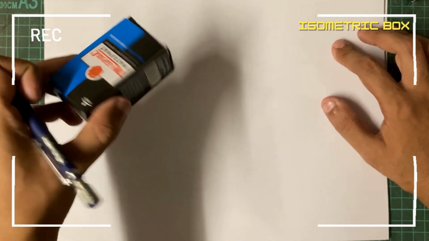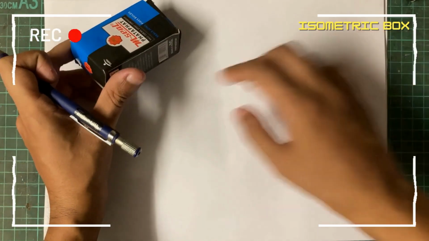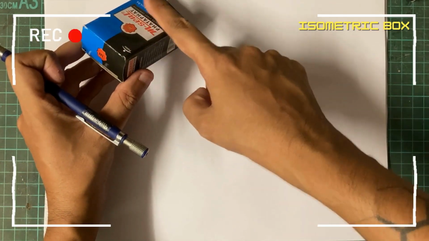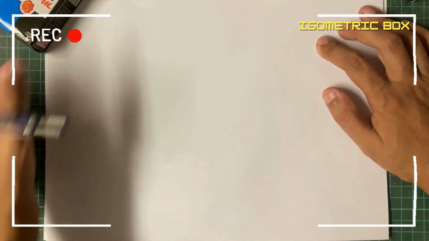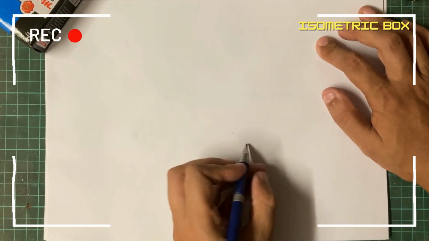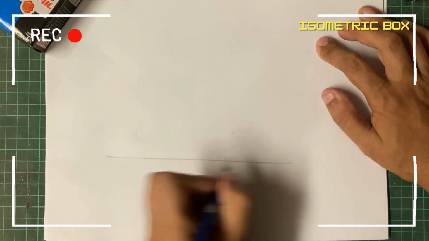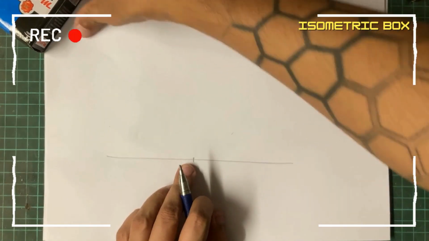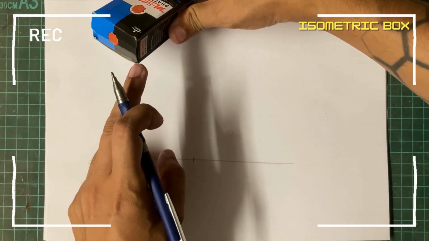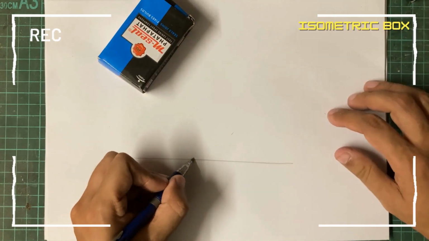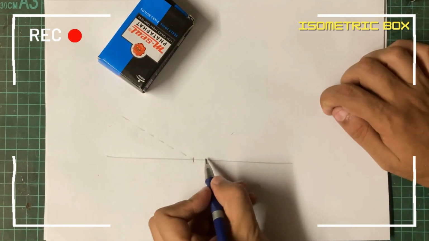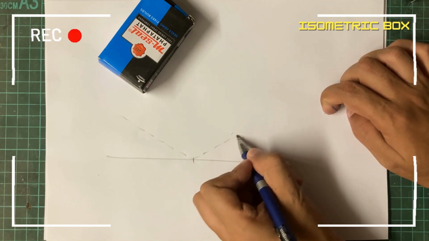So let's say we have to make this box. Now obviously the box has three surfaces: the top view, the front view, and the side view. So we have a box, which means we have a baseline, we have a starting point. Now this starting point may be this point, this corner. So that means we go 30 degrees this way, we go 30 degrees this way.